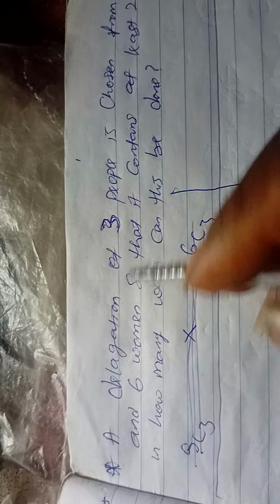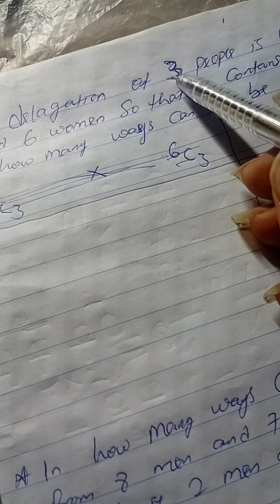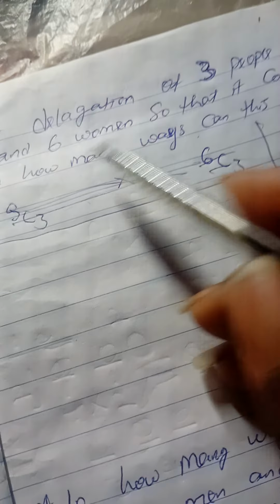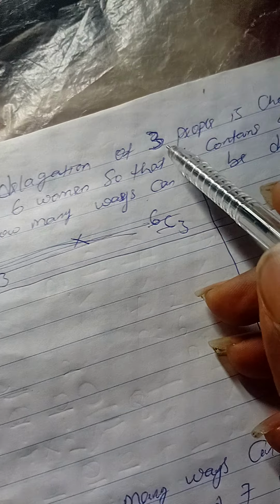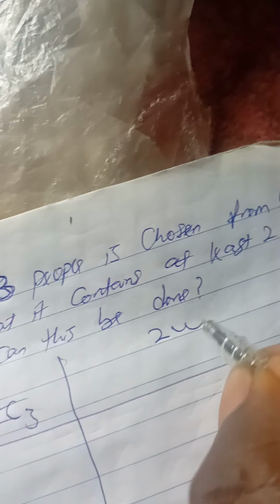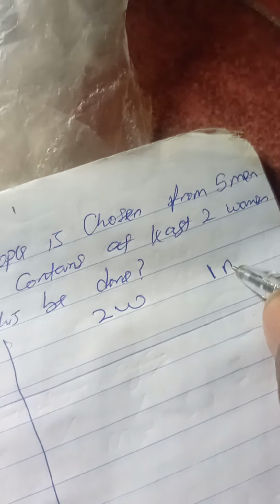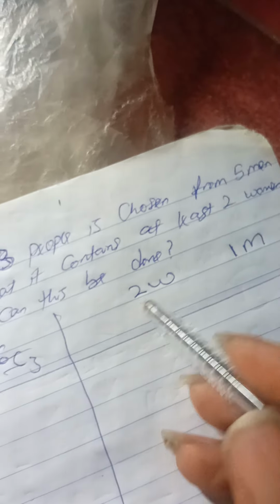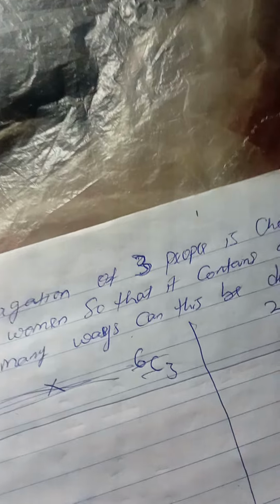listen, you only need 3 people. So that means since you want to pick 3 people from 5 men and 6 women, the 3 people you want to delegate must contain at least 2 women. So you can have 2 women and 1 man, because the total must be 3. You only want to delegate 3 people.